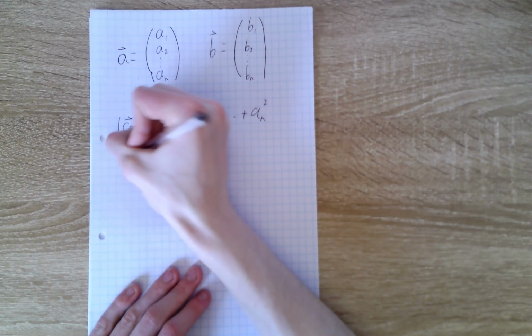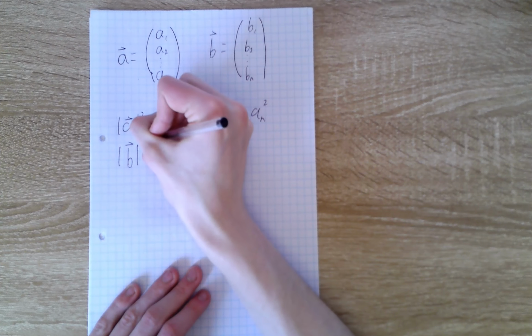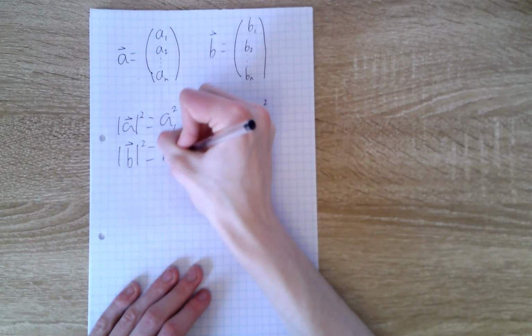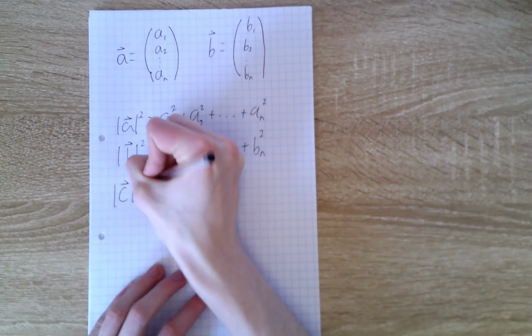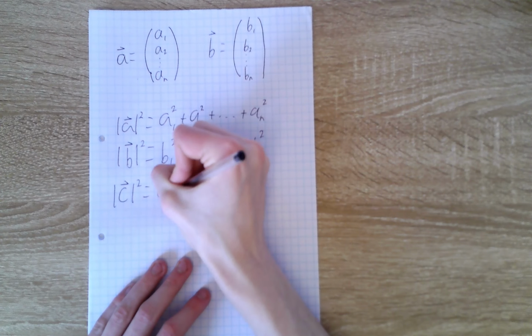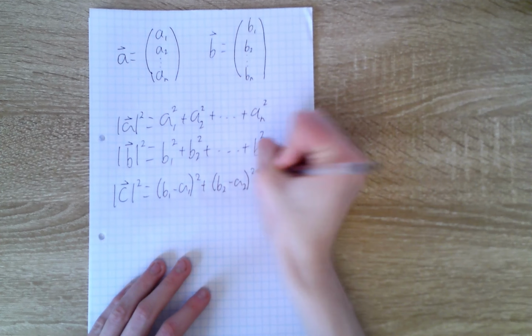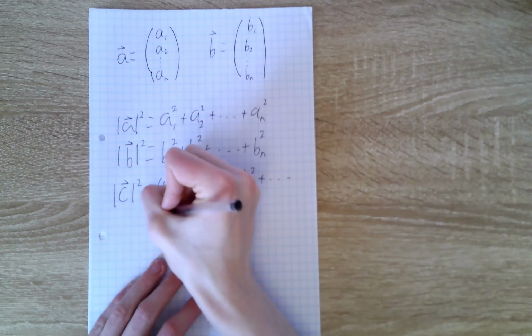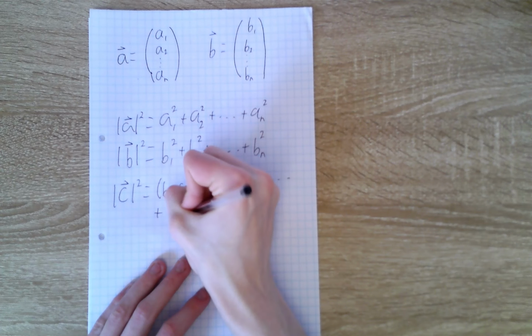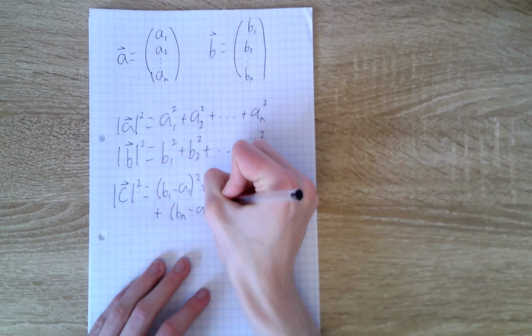And the magnitude of b squared is equal to b1 squared plus b2 squared plus all the way to bn squared. And of course, the magnitude of c squared is going to equal b1 minus a1 squared plus b2 minus a2 squared plus all the way to bn minus an squared.